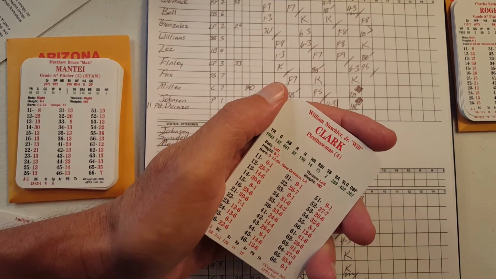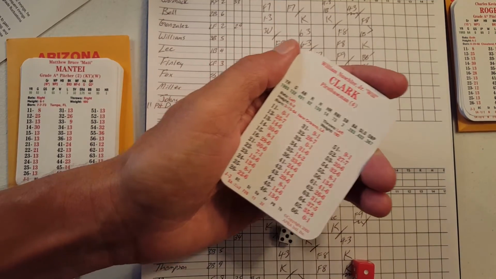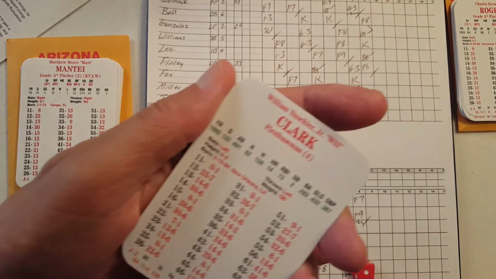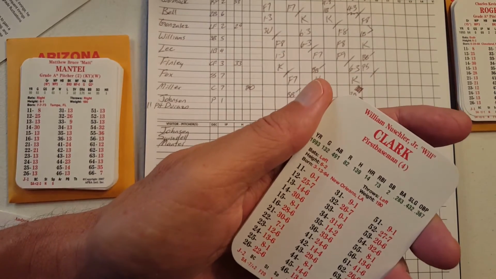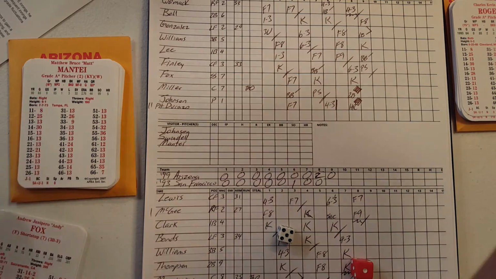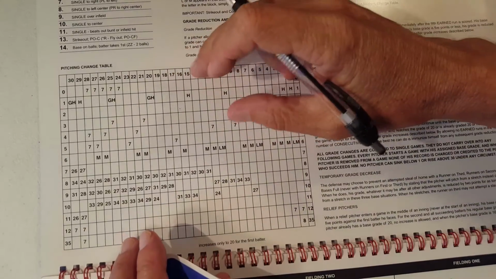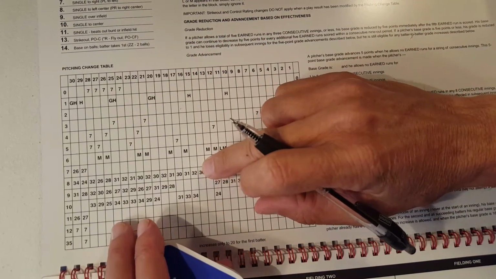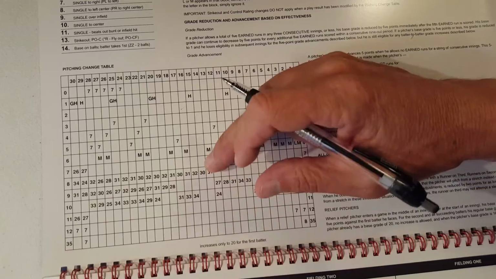We've got Will Clark. And a 15 is an 8. Mantei's a righty, he's +2. So that's going to make Mantei a 14. And an 8. 14 and an 8 is a 30.